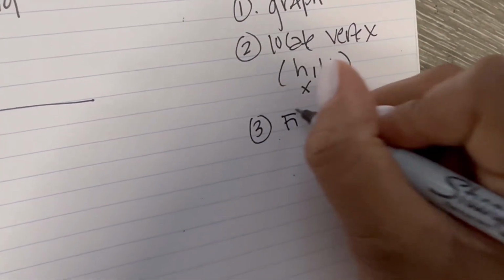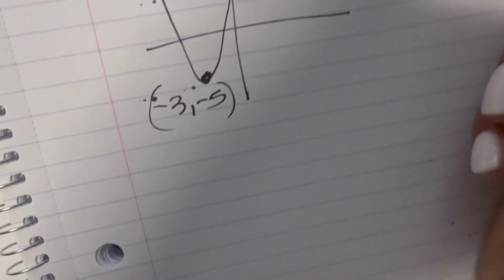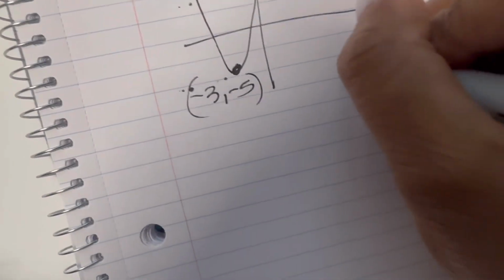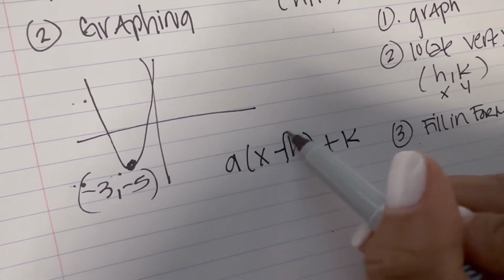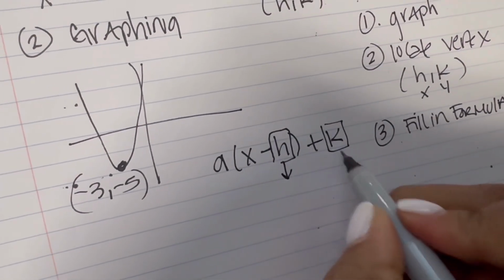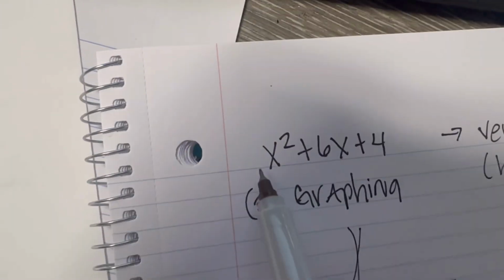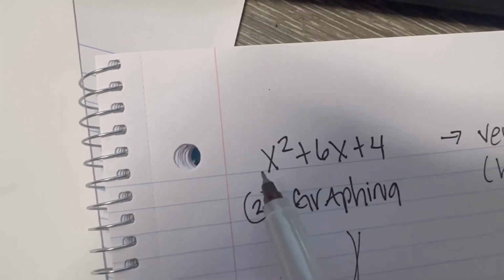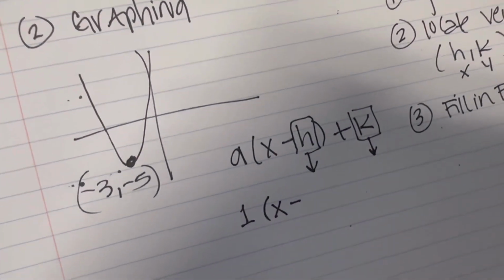Then you fill in your formula. So write your formula down: a times (x minus h) squared plus k. Drop it down low. Your a value is 1, so 1 times x. Then fill in your boxes. The x minus stays.